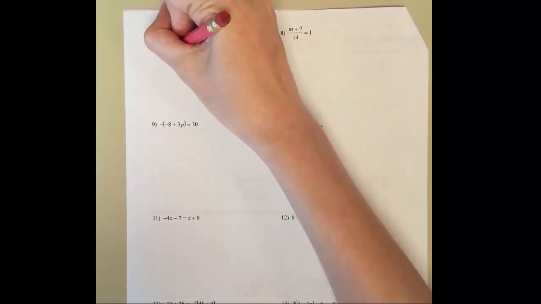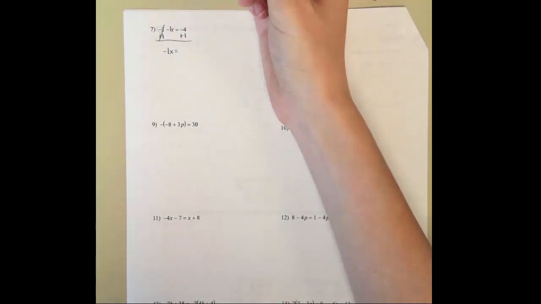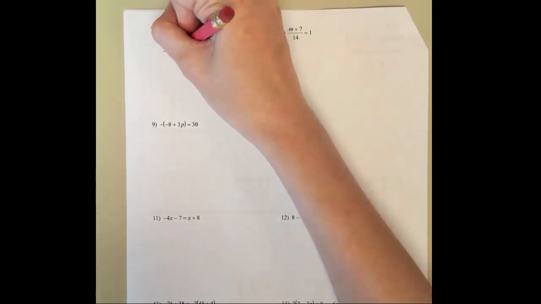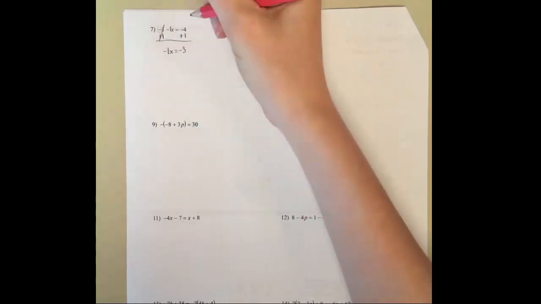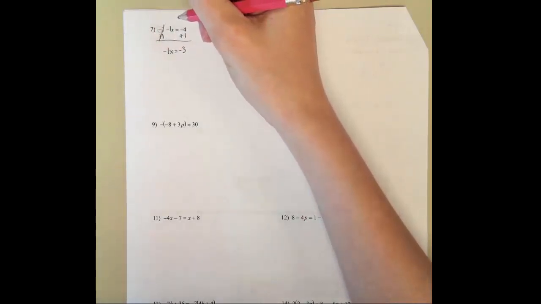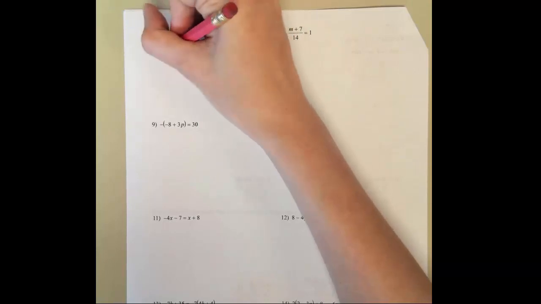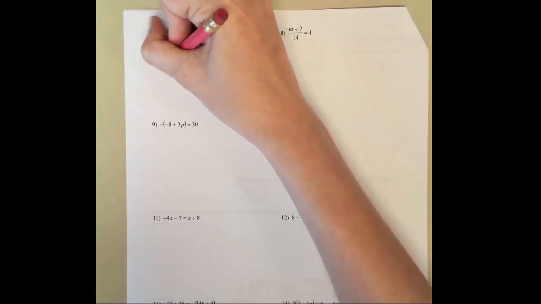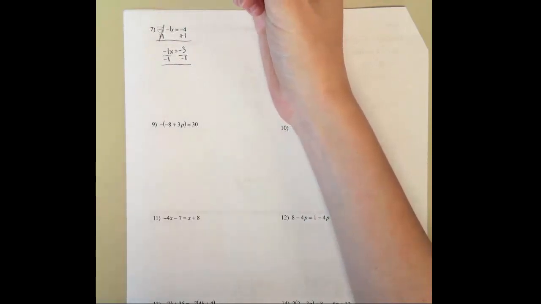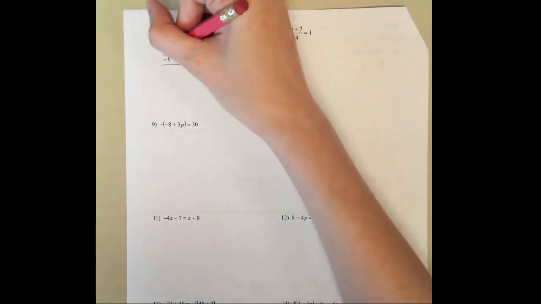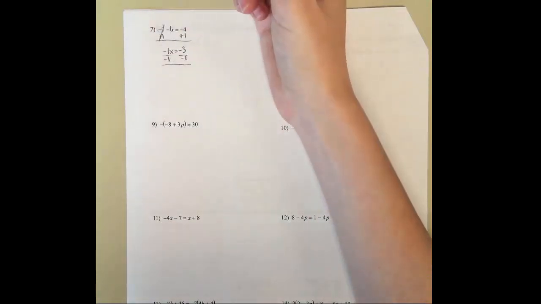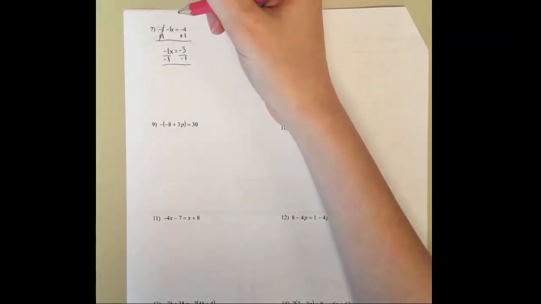That gives me negative 1x, or if you didn't write down the 1, you just have negative x, equals negative 4 plus 1. They're different signs, so I subtract and get 3, and then I keep the negative from the 4 because it's bigger. And the last step is to divide by negative 1. It is not okay to have x be negative and to call it good. We have to move that negative. If you didn't write the 1, you would still have to move the negative.